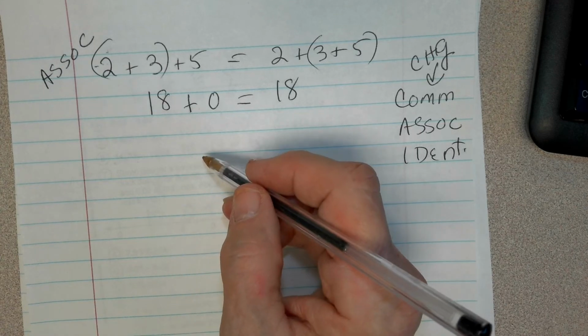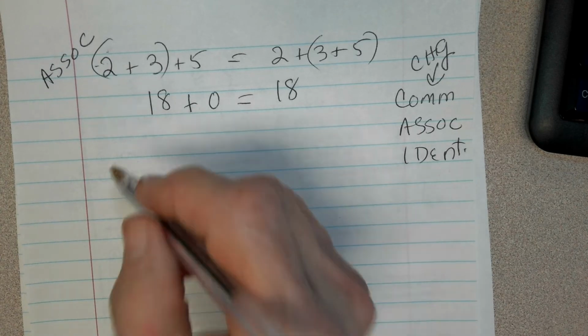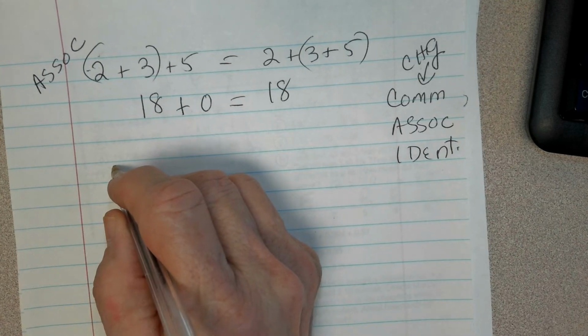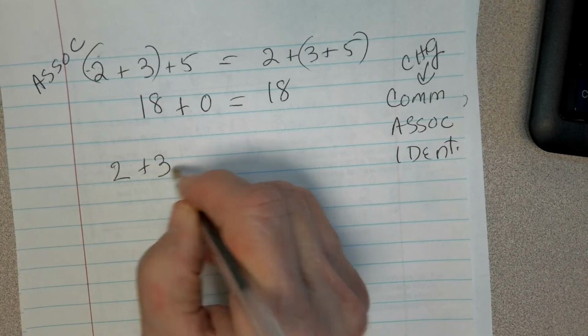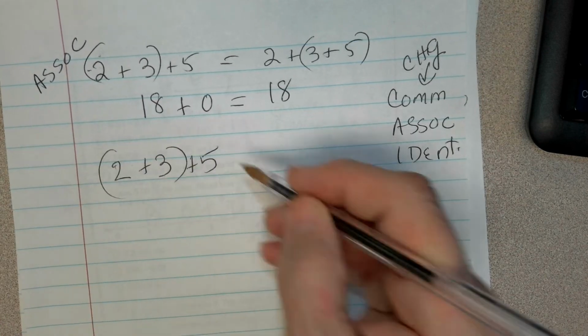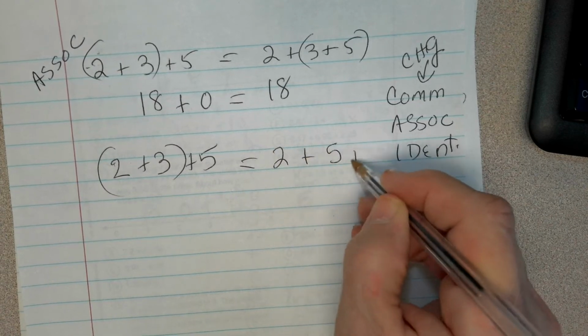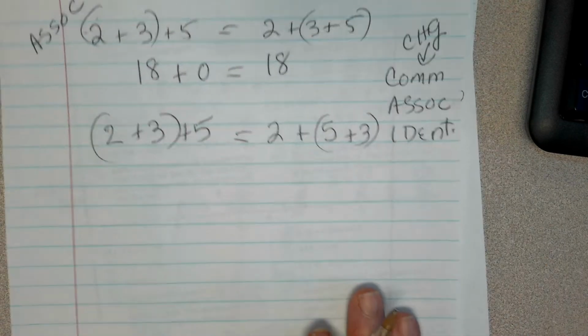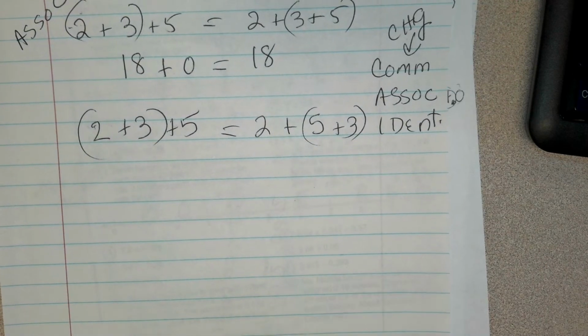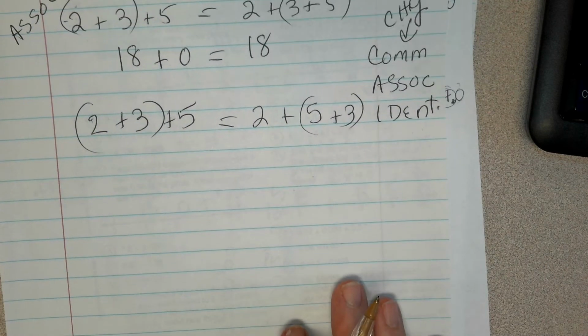And if I go, oh, here's a good one. If I go 2 plus 3 plus 5 equals 2 plus 5 plus 3. Who has an idea? Oh no, I didn't circle it correctly.